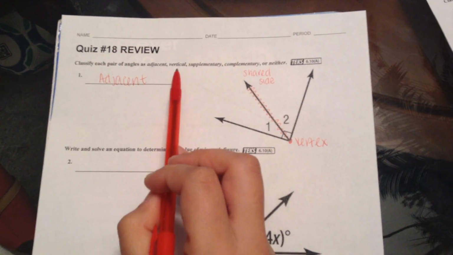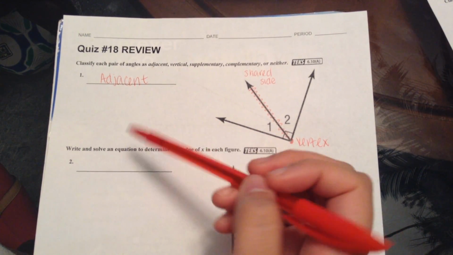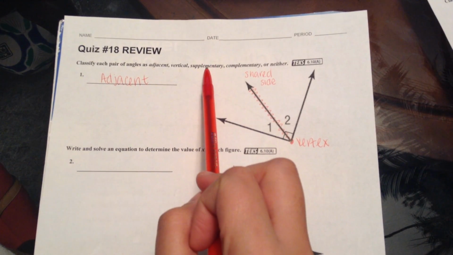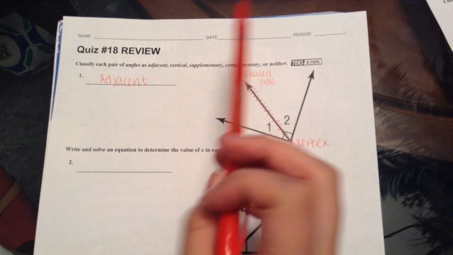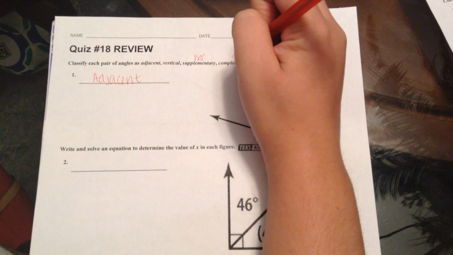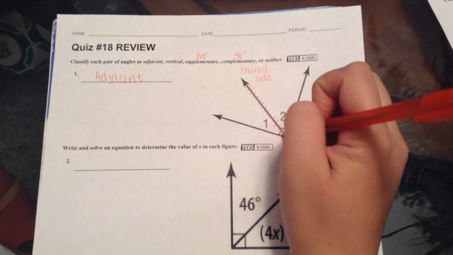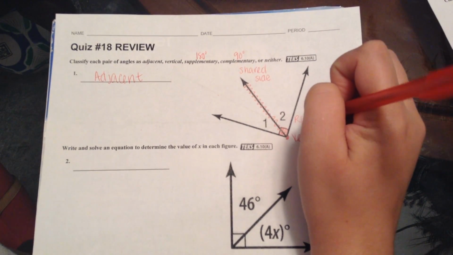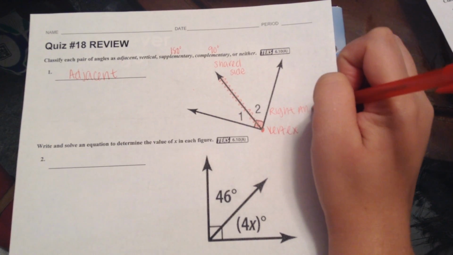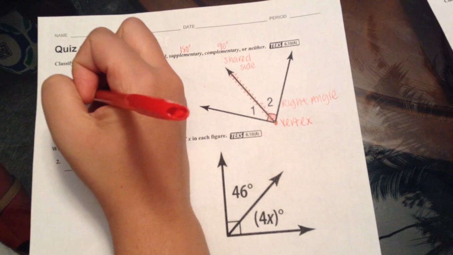Okay, now vertical means that they intersect and they have to be opposite to each other, and they are also congruent. Supplementary means two angles that add up to 180. So supplementary is 180, okay? Complementary is two angles that add up to 90 degrees, okay? So if you notice right here, this is a right angle. Okay? So that means this is also complementary.